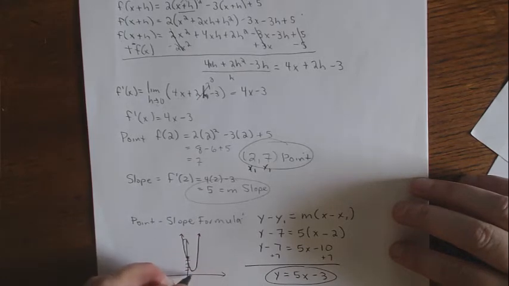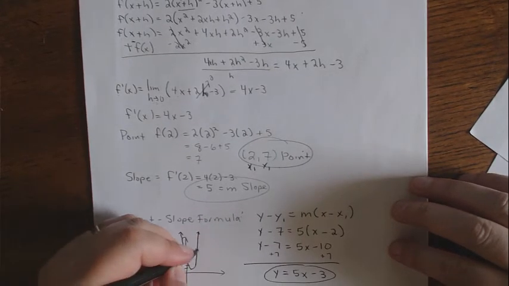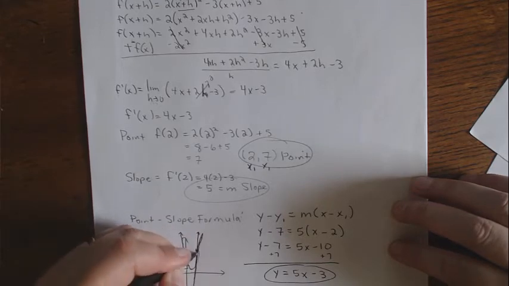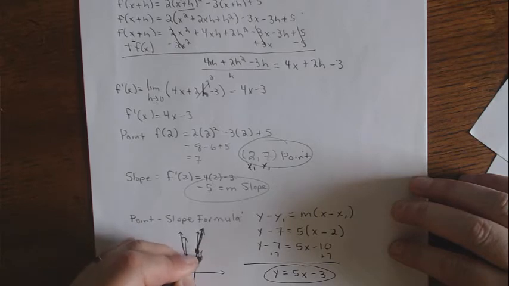And at (2, 7), somewhere right here, you have the slope of the tangent line. Tangent meaning it only crosses at one point. So that's a very rough sketch, but this is the point (2, 7) in this equation. This line here has a slope of 5 right here.